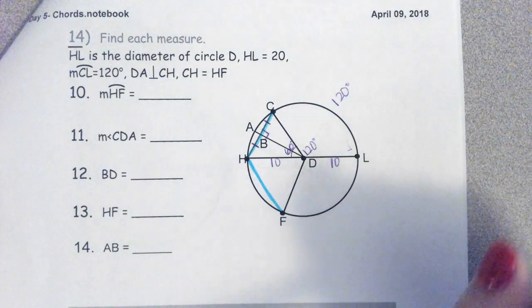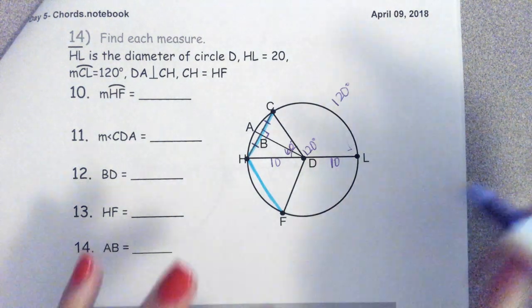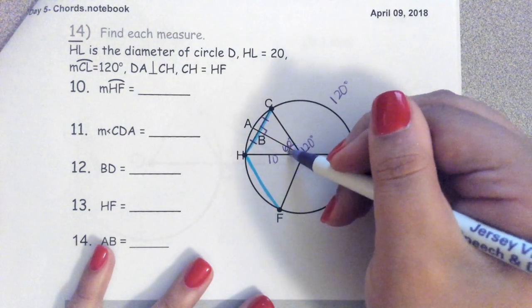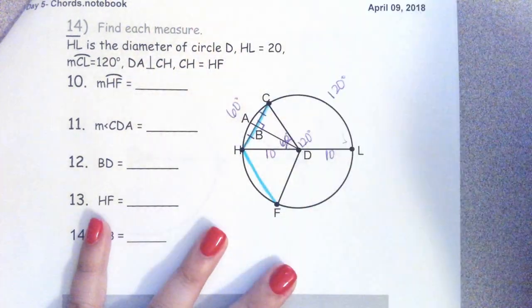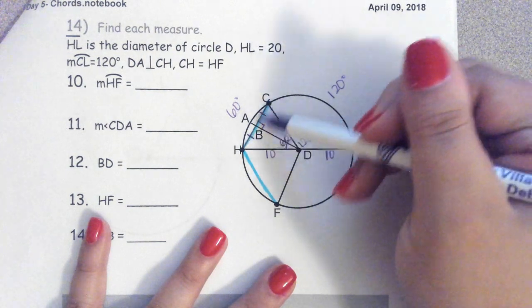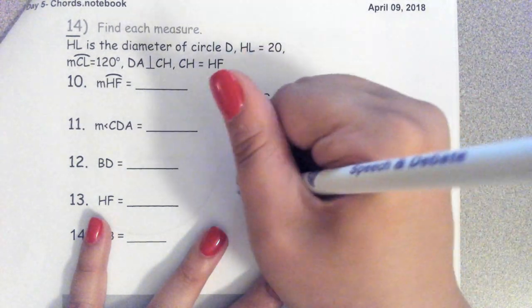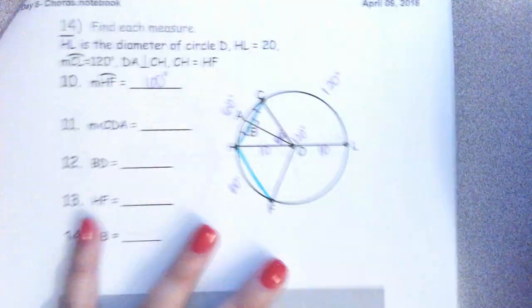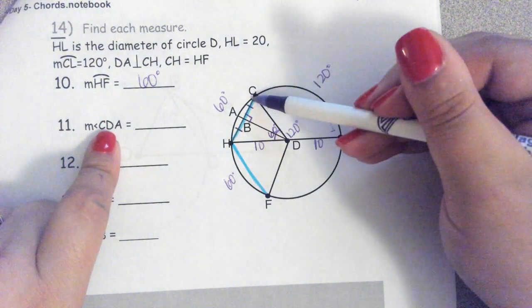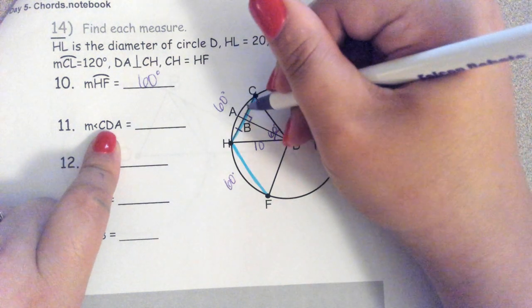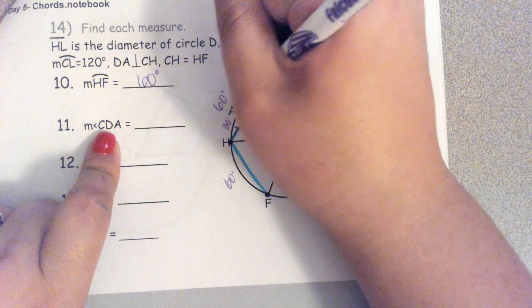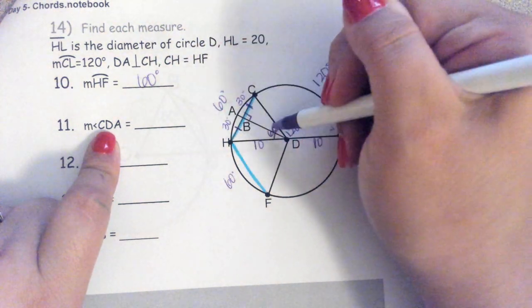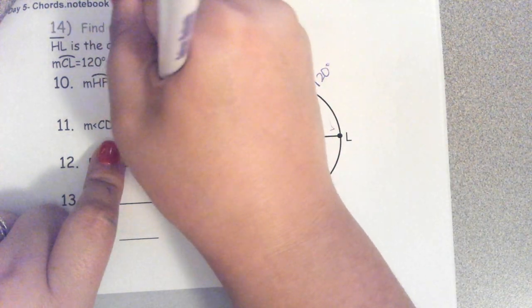Well, what is HF? Well, if this central angle is 60, because they're a linear pair, then this is 60. And if they're congruent, then so are their arcs. So it's also 60. Angle CDA, well, if it's bisected, that means it's half. So 30 and 30. And if those are each 30, then that angle is also 30.